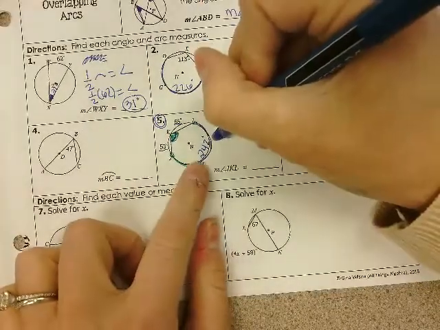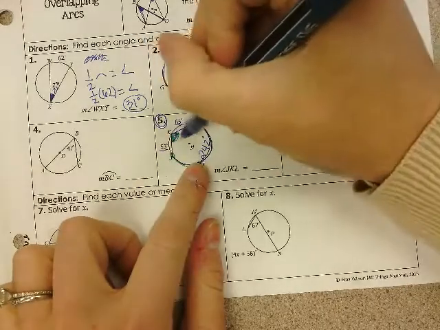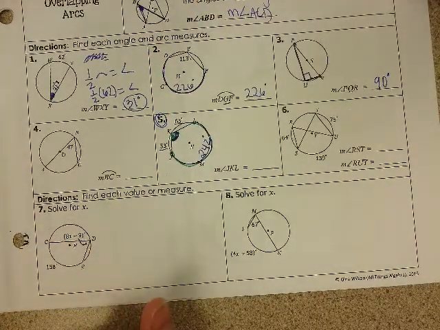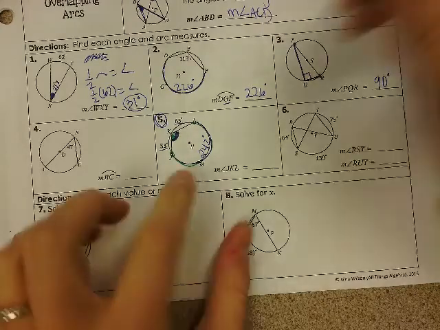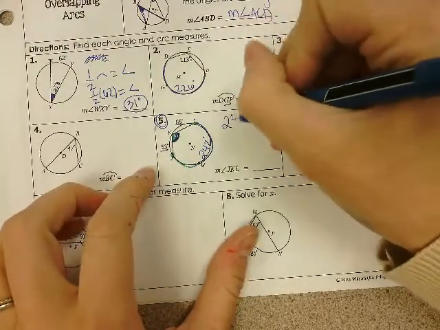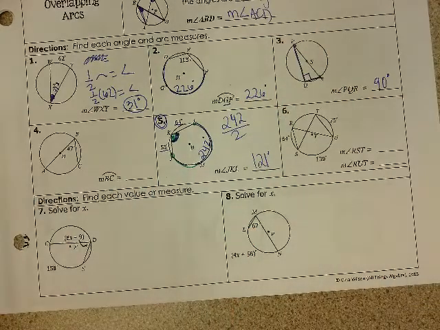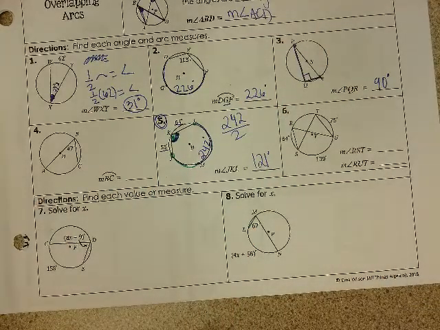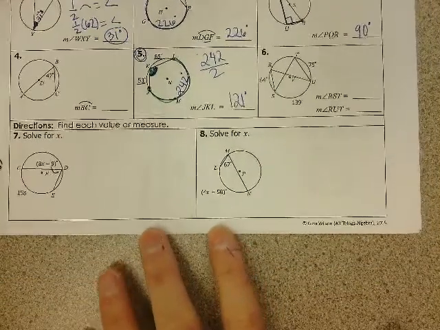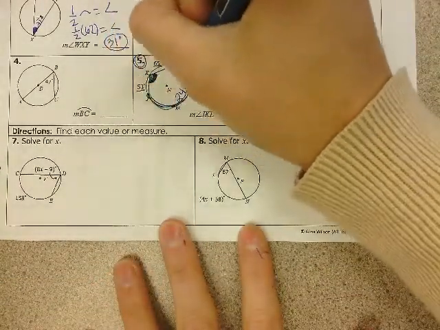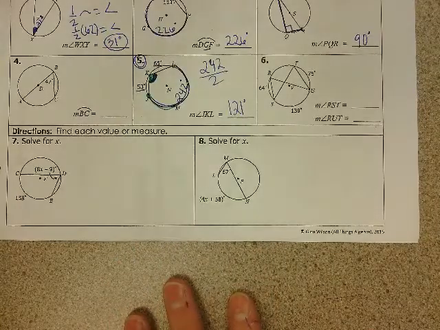Okay, so we get 242. Now what do I need to do to get to the angle? Divide by 2. Right, because the angle is half of the arc. 121. Remember, the angle is half of its intercepted arc.